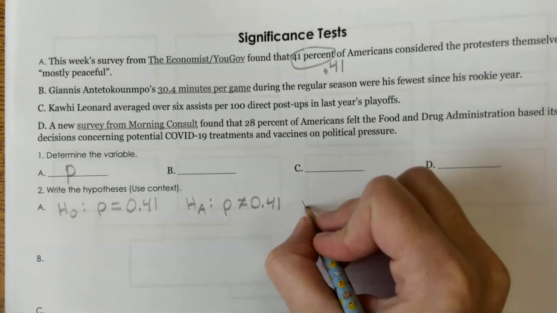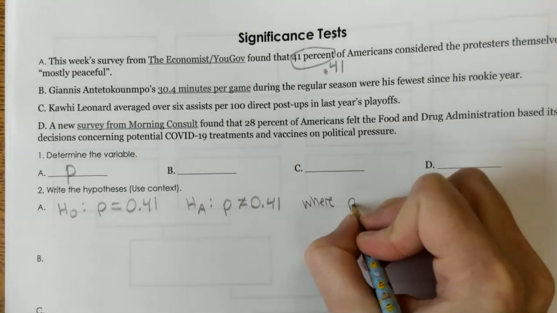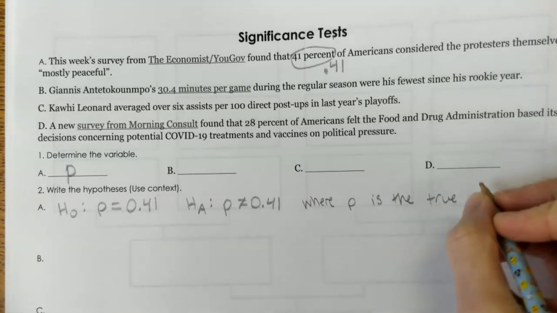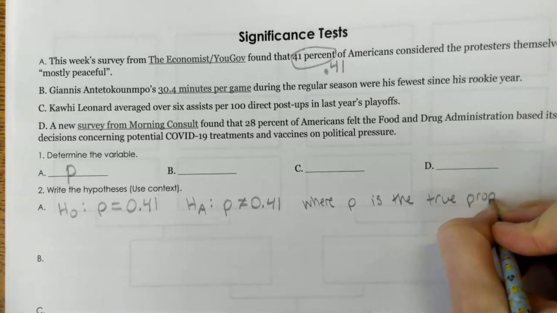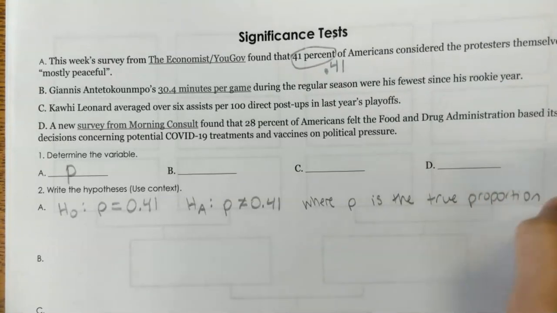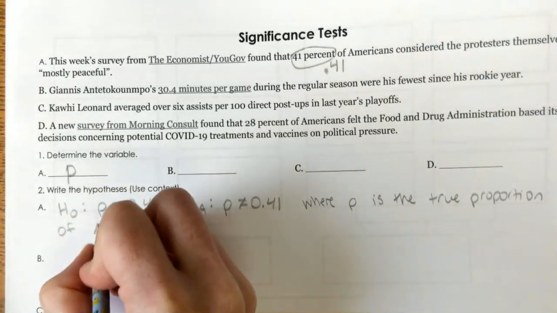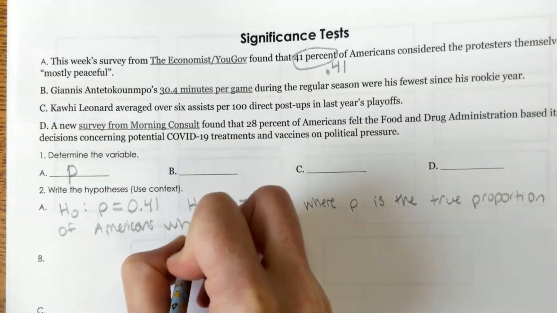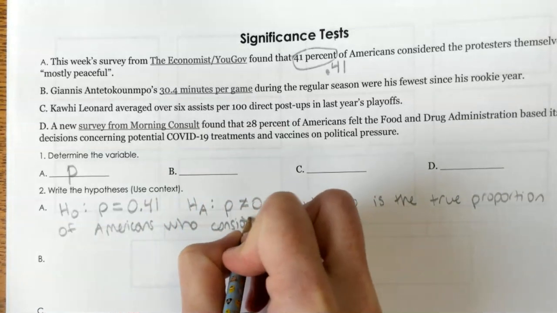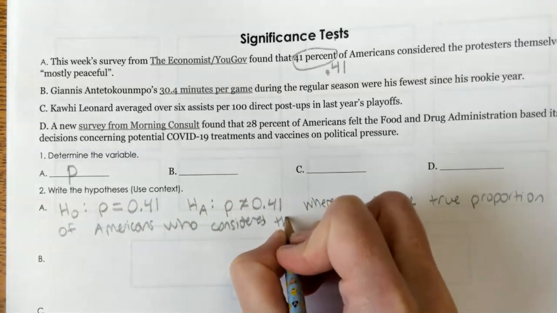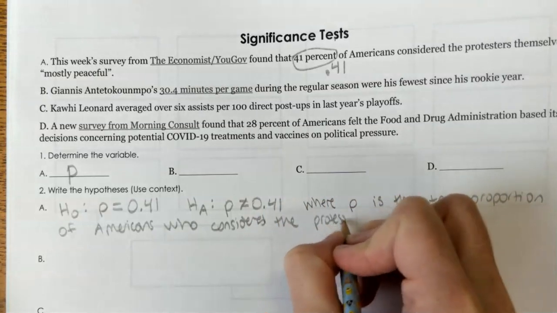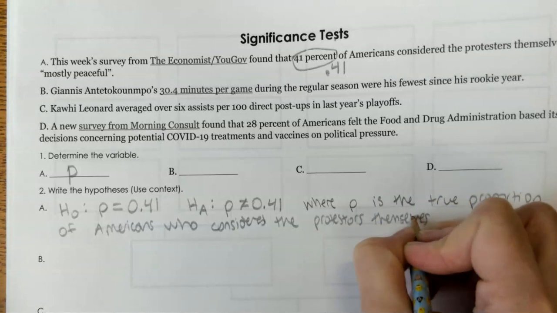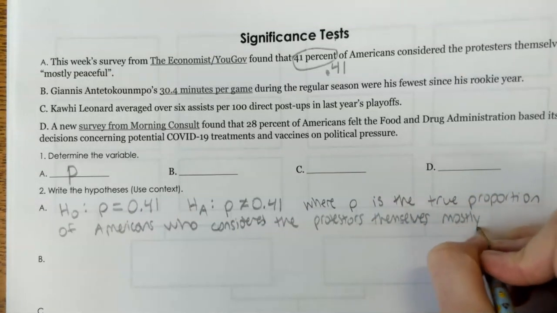So I'm going to say where P is the true proportion of Americans who considered the protesters themselves mostly peaceful.